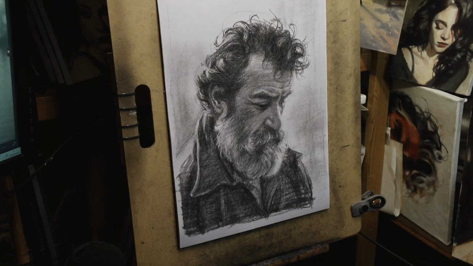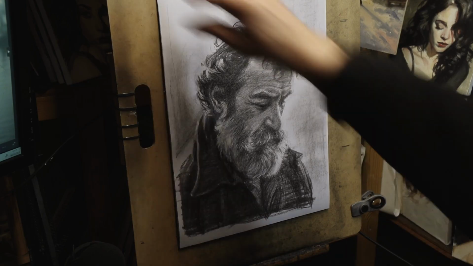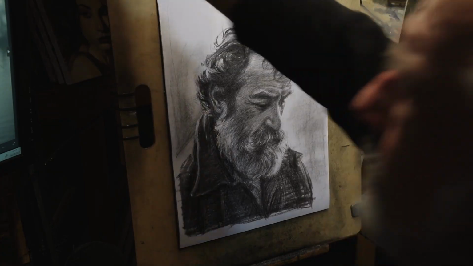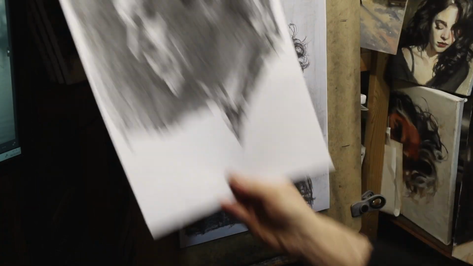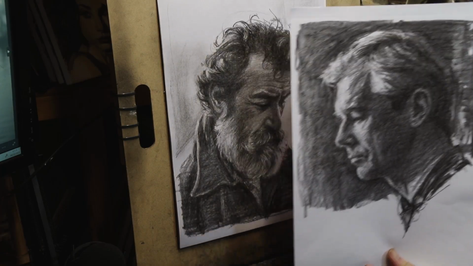It's got to be more than that for me. As I'm doing more and more of these, it becomes clearer that it's not just about capturing the details.